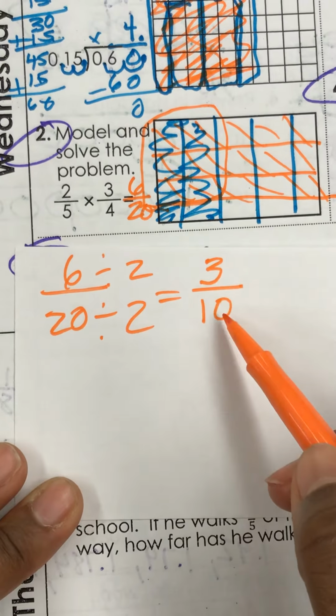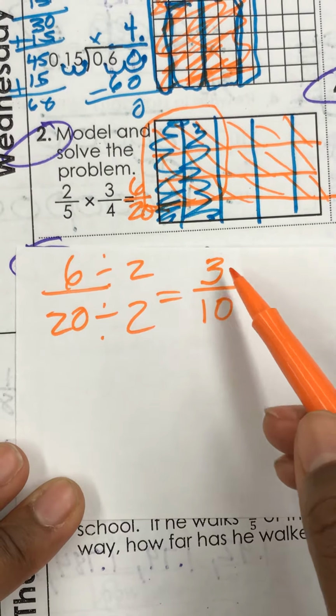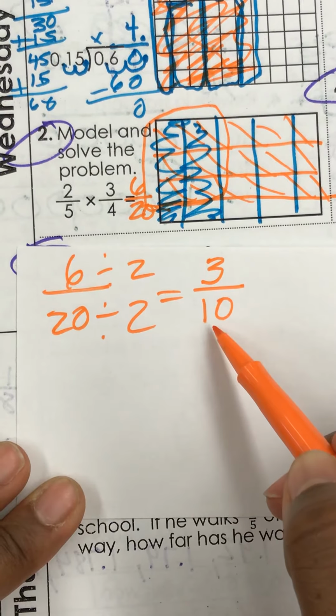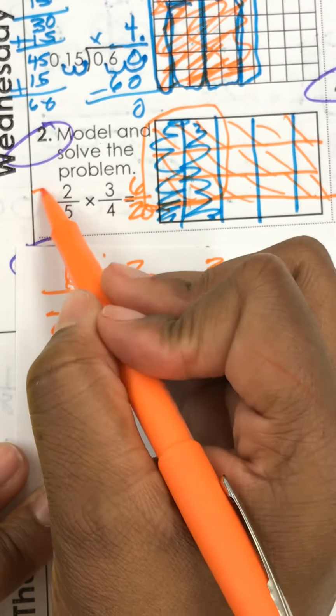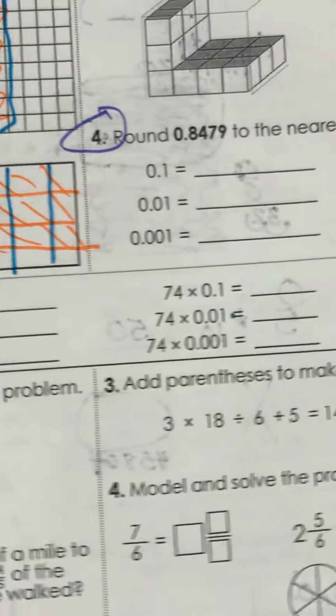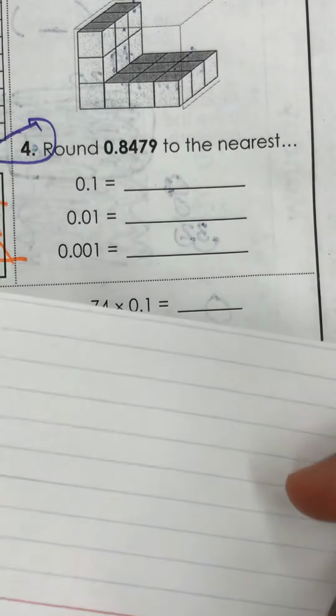And these are not both even. They're not both multiples of 3 or 5 or 10. This is prime. This is not a multiple of 3, so we are done. This is 3/10. Moving on to number 4, rounding to the nearest.